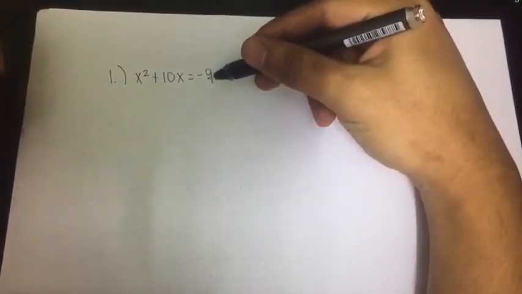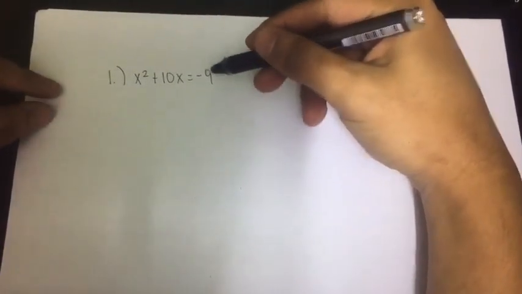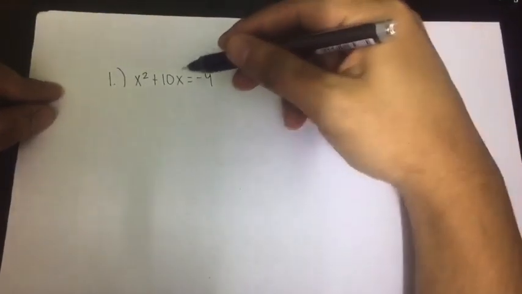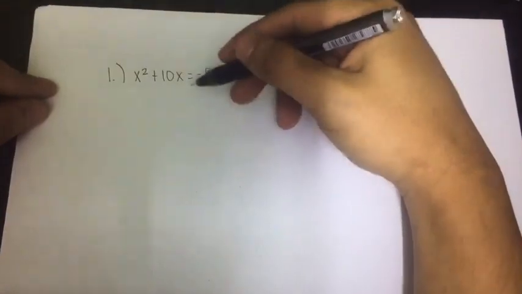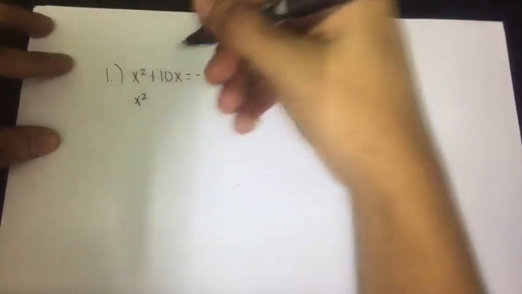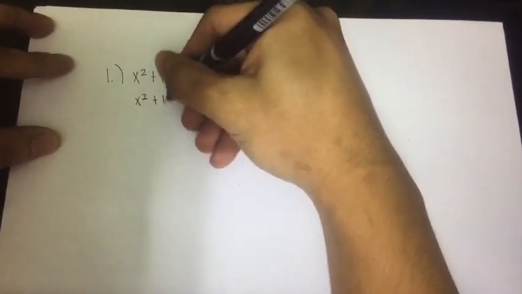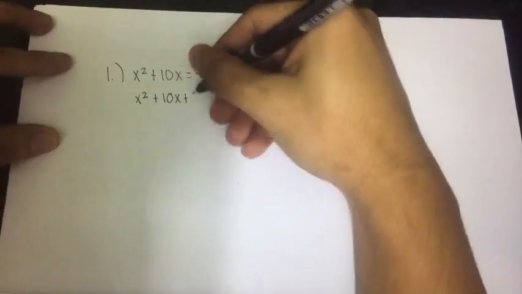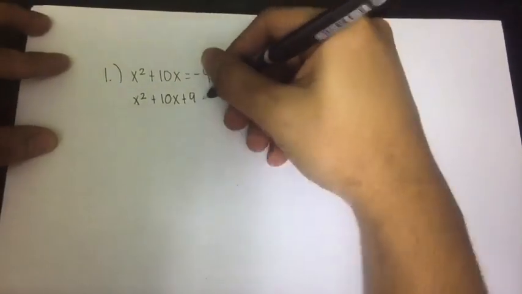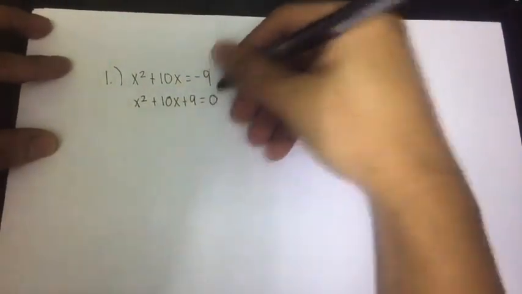To do that, we need to transpose the negative 9 to the other side and equate to 0. x squared plus 10x plus 9 equals 0.